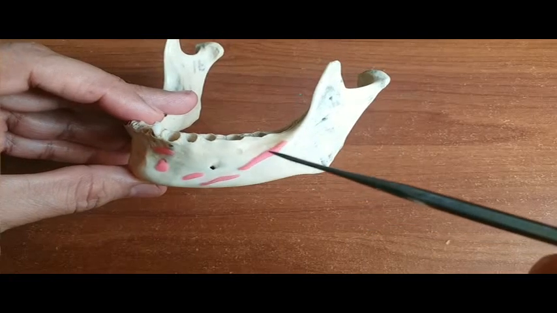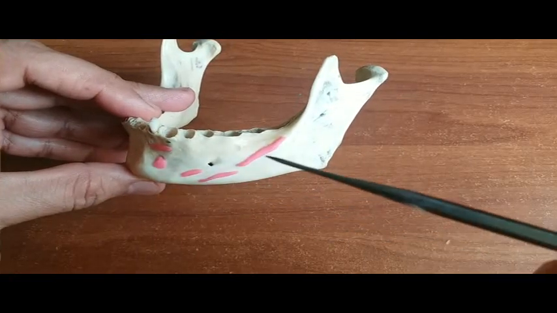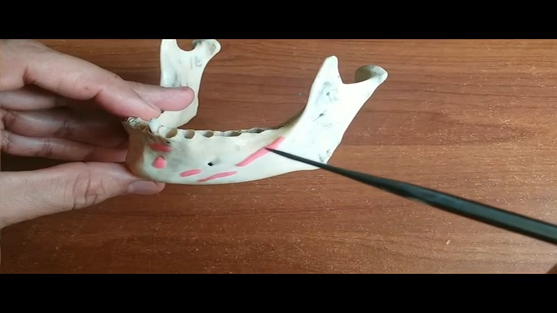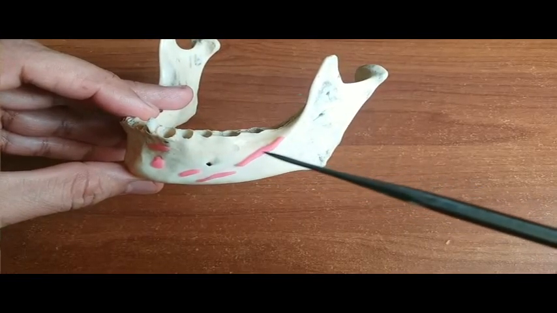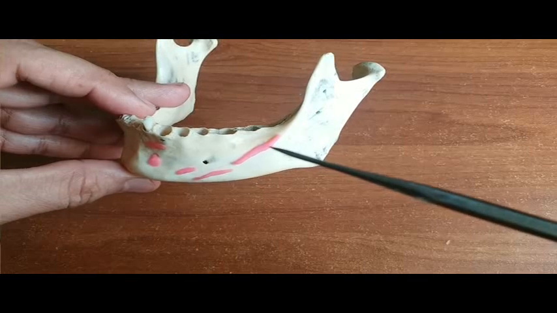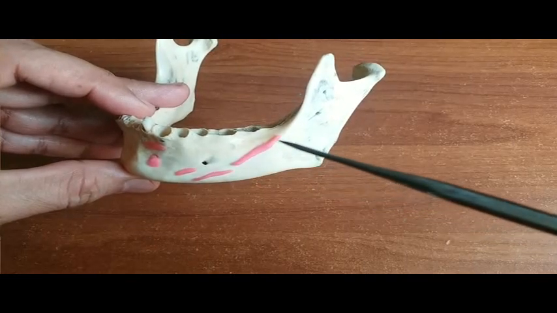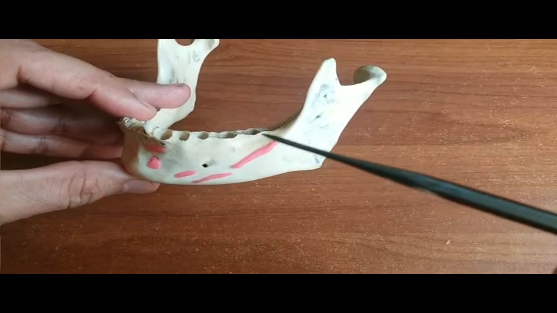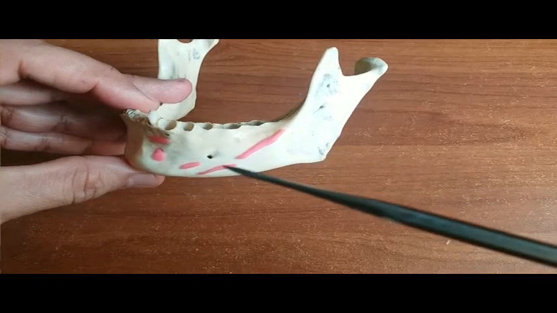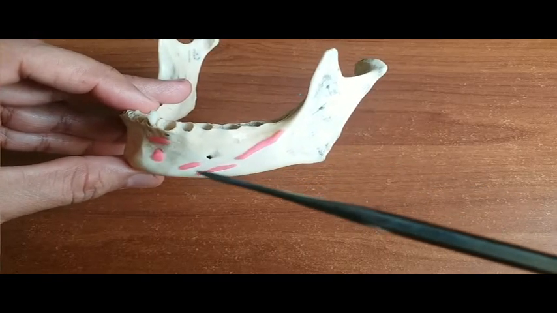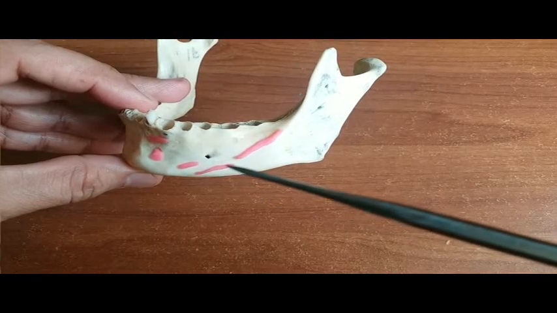Along the oblique line, we have three muscles attached. The first one is buccinator, the muscle of the cheek, and this takes origin from the upper part of the oblique line opposite to the molars. The second muscle is the depressor anguli oris.